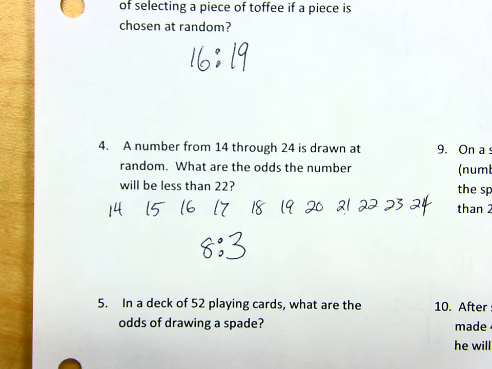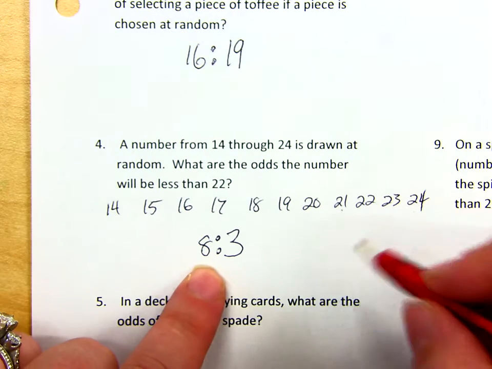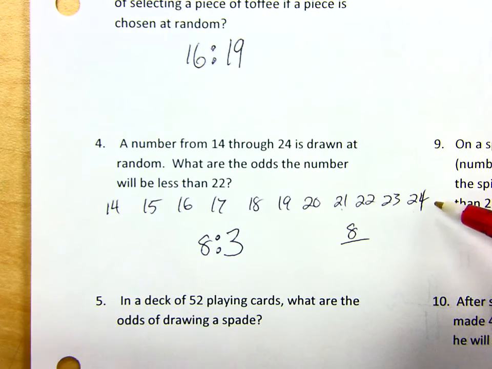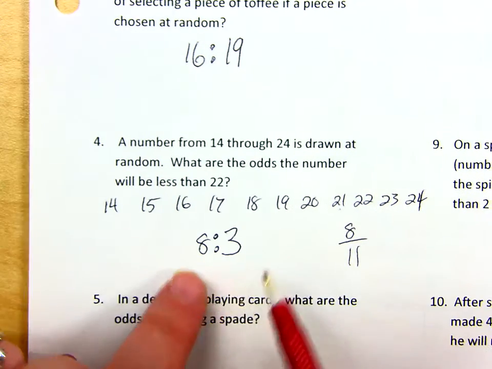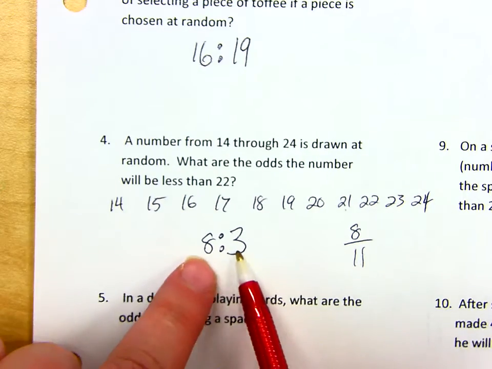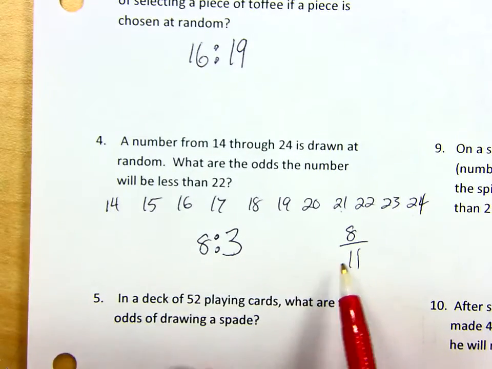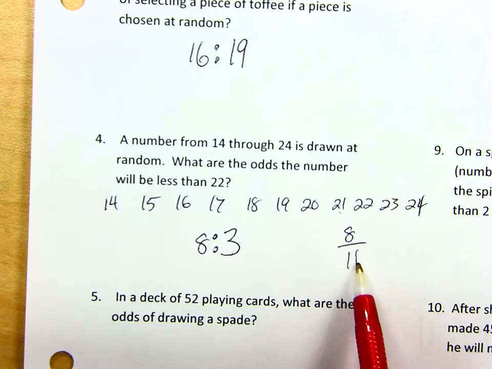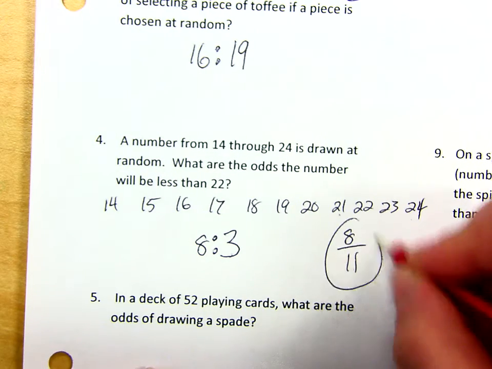But how do you convert it to probability? Well, if you wanted to do probability, there's still 8 ways to win, but how many total outcomes were there? 11. Which, don't you see something with these numbers and 11? If you add those two, that gets you the total. Like 8 out of 11. Right, so that would be probability.